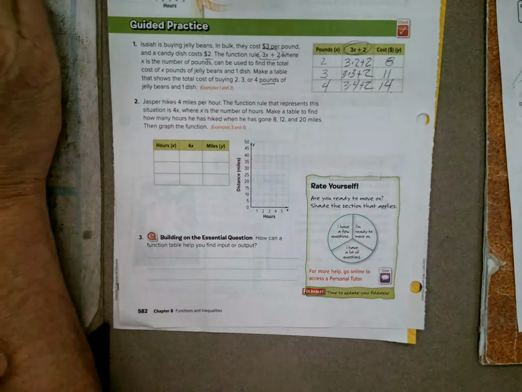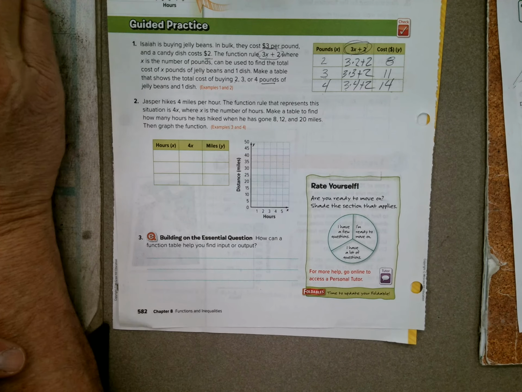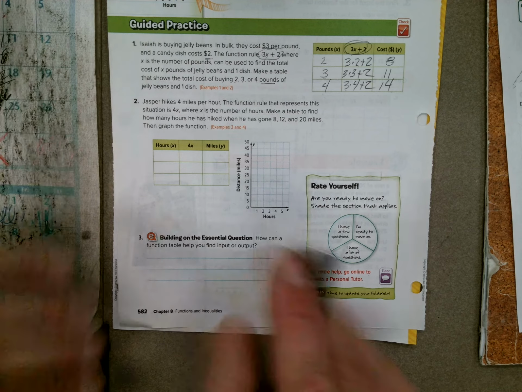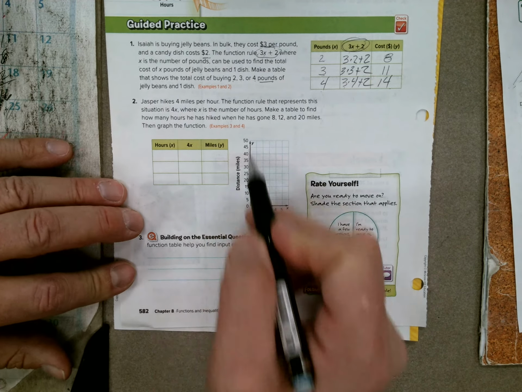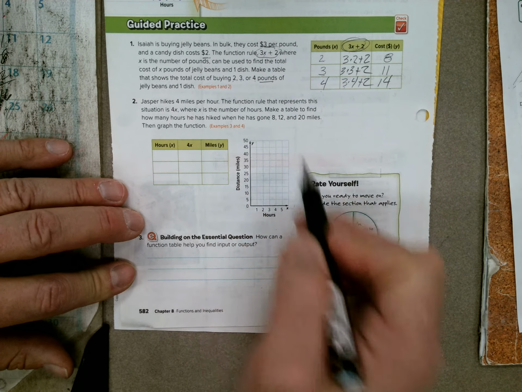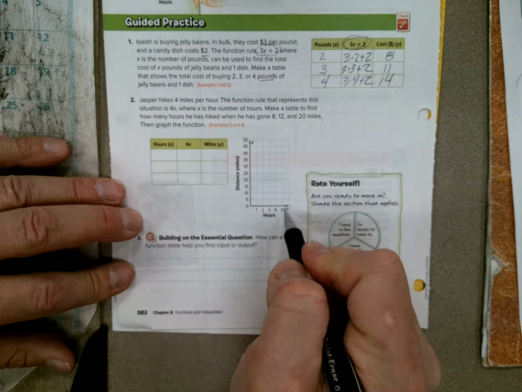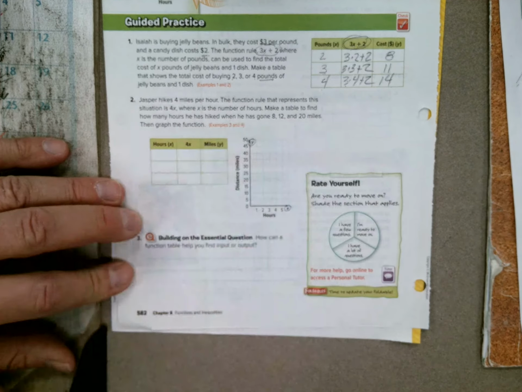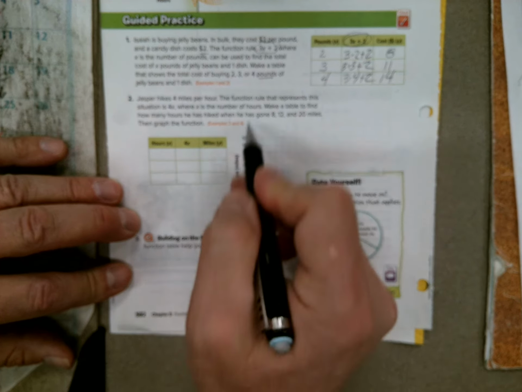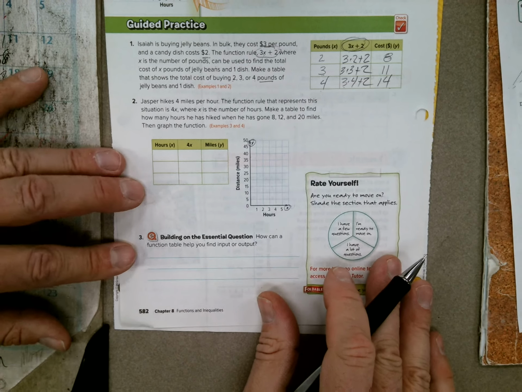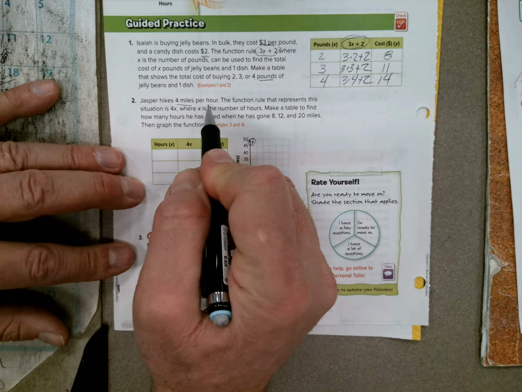Okay, let's continue on here, and I'll pull this up just a tad for you so we can see. Now, next up, we have a function table. You're going to notice that we have a graph. This is the first coordinate. And look here, they're telling us that's where x goes and that's y. Horizontal axis, vertical axis. Jasper hikes 4 miles per hour.